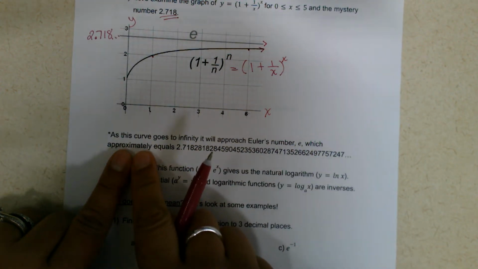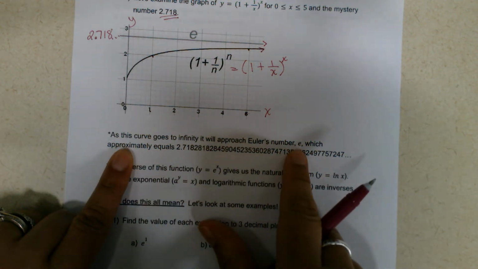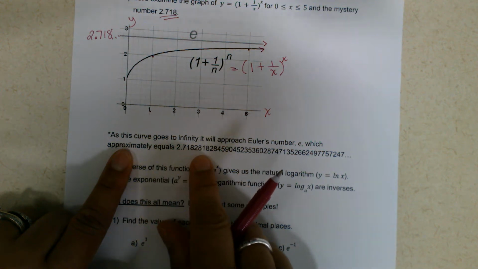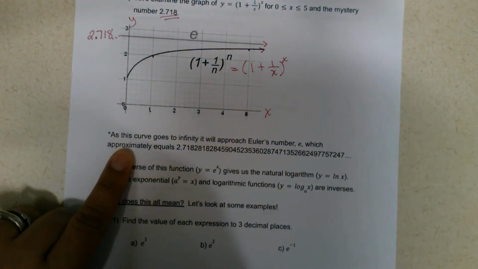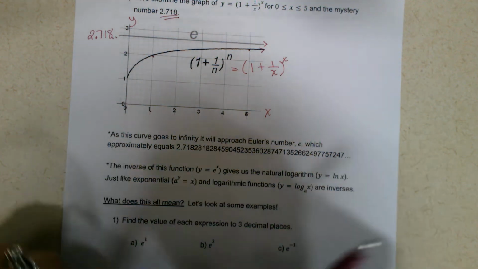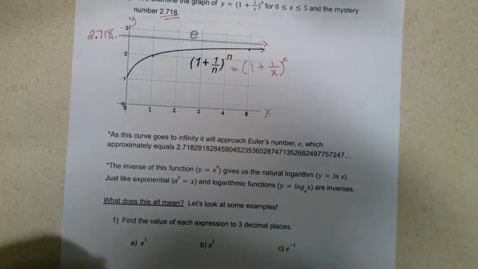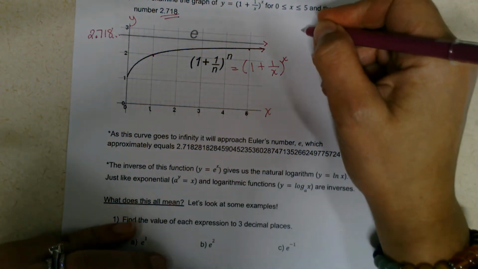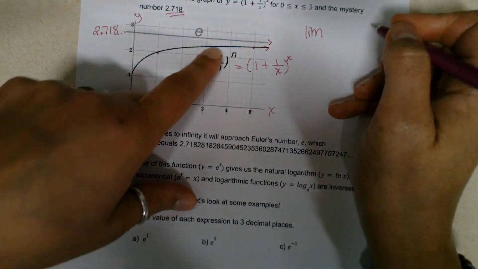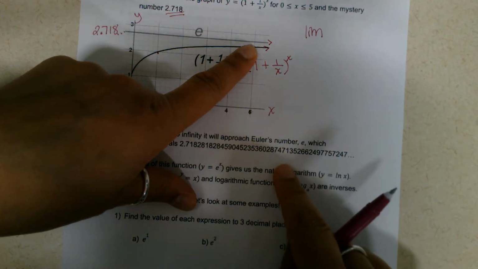As this curve goes to infinity, it will approach Euler's number, known as the letter e, which approximately equals 2.71828182884. I'm not going to go on, but it does go on and on forever and ever. And this actually is going to be introducing you to what's called a limit. And that's what we're going to actually start year 2 with, is talking about limits. The limit of this graph is limited to this number here. It will never pass that.